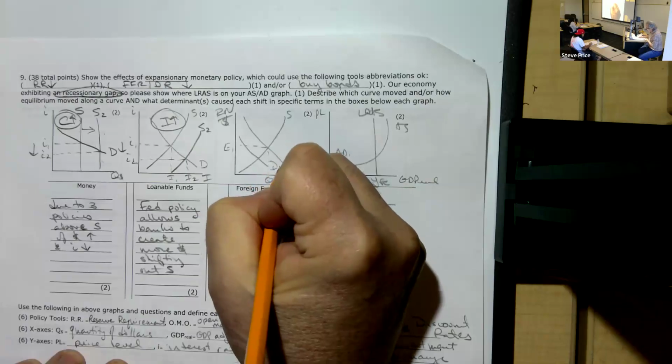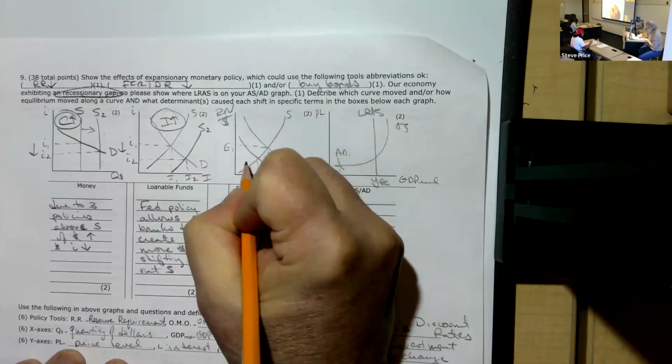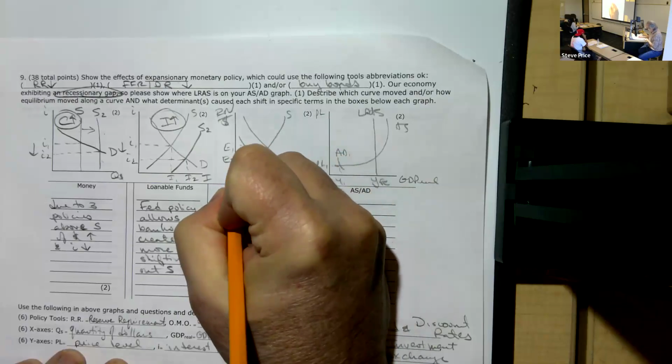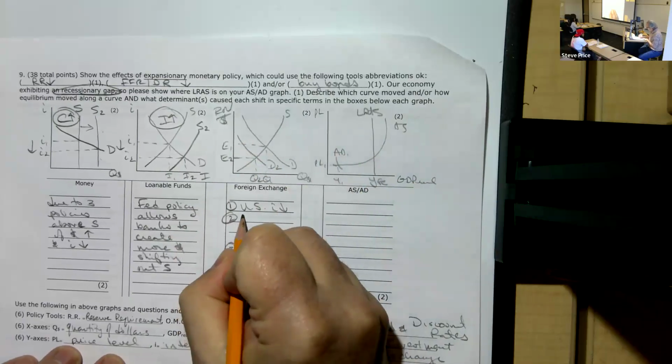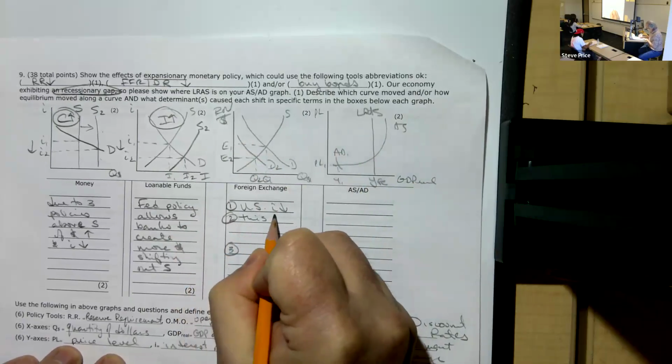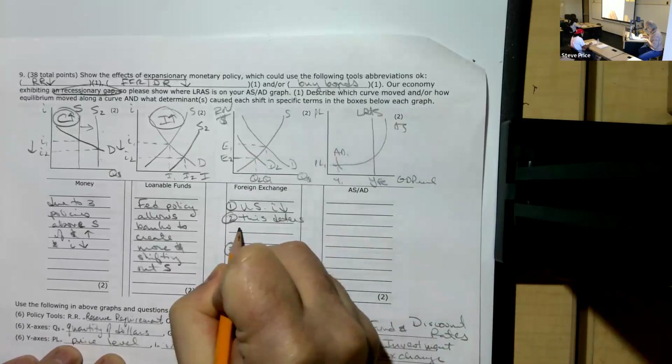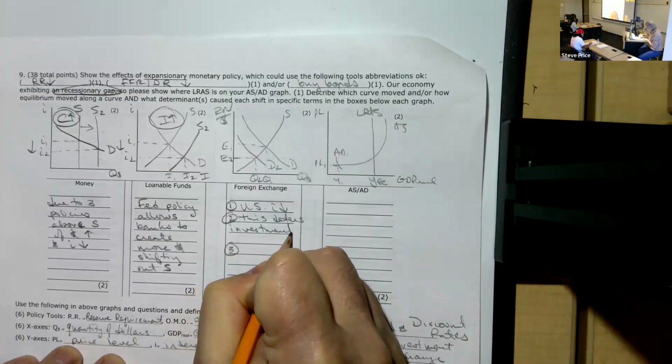Does that incent you to bring more money or less? Less. So demand shifts in. This deters investment in interest-bearing accounts.